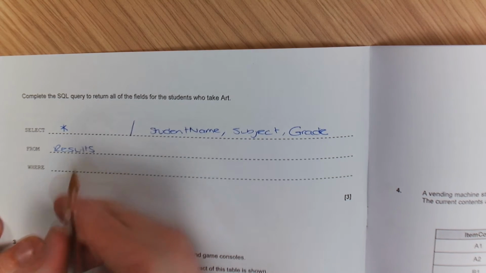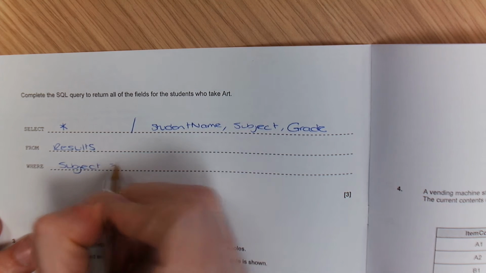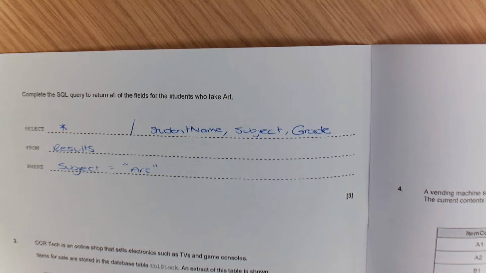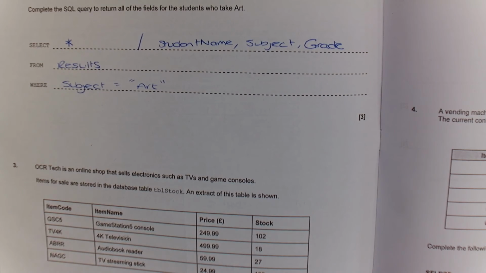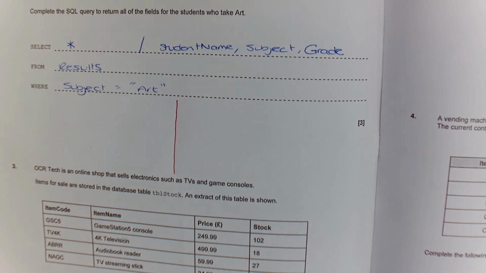And then the criteria is subject equals art. Now I'm going to show you some AQA tips. You may get asked this way of doing it.